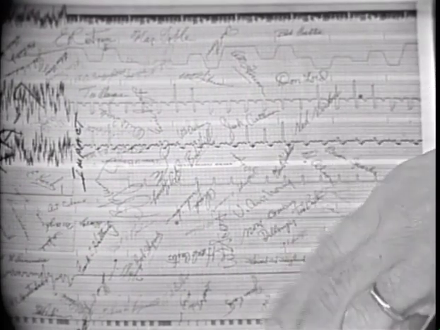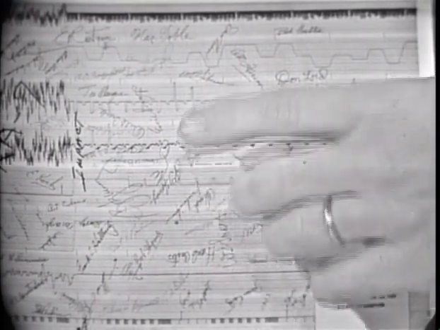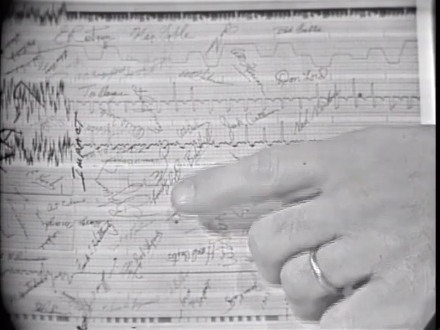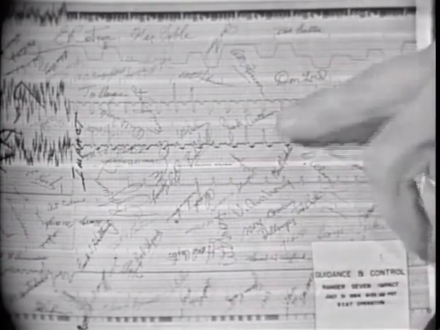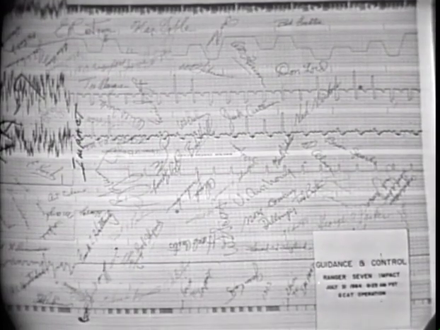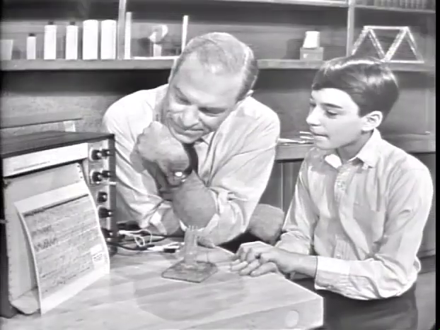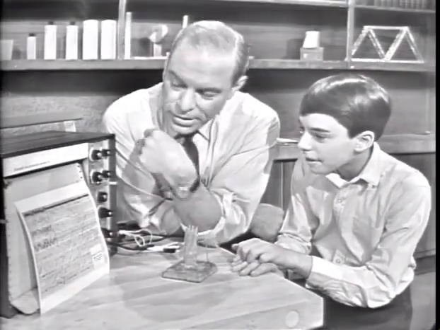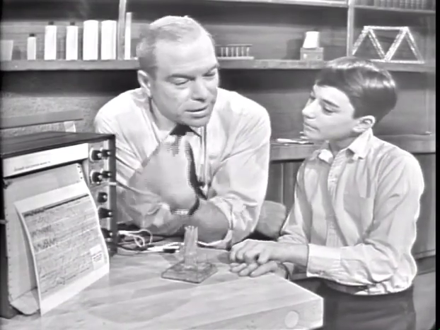And you see all those signatures on there? Mm-hmm. Well, this is sort of a memento because the men who were working on that project, when they finally got the chart, they all signed it. You know, like you would a yearbook or something. Yeah. So that's what that is. And that's Ranger 7.